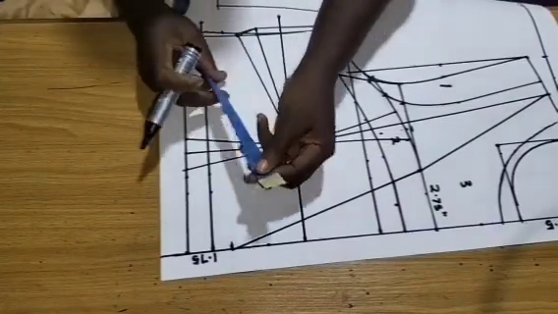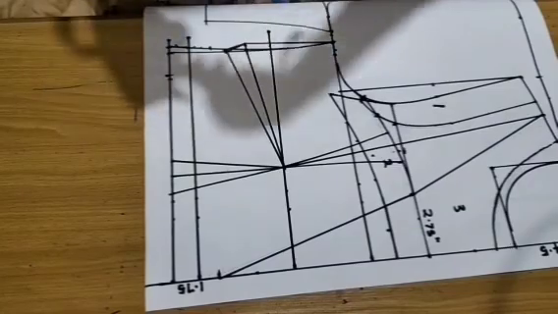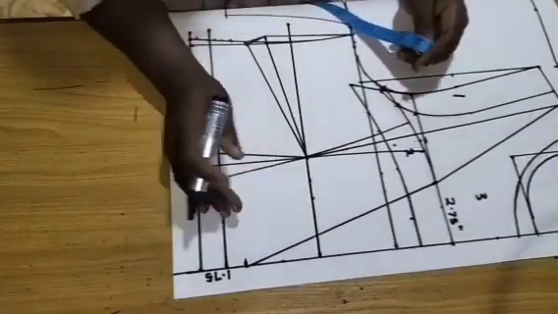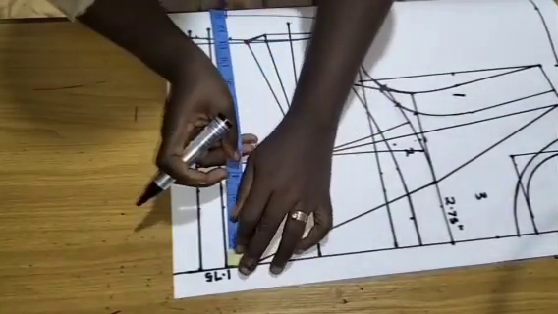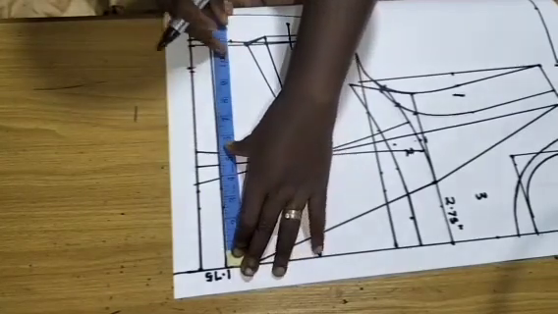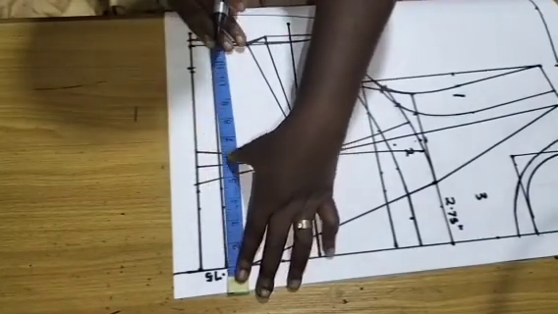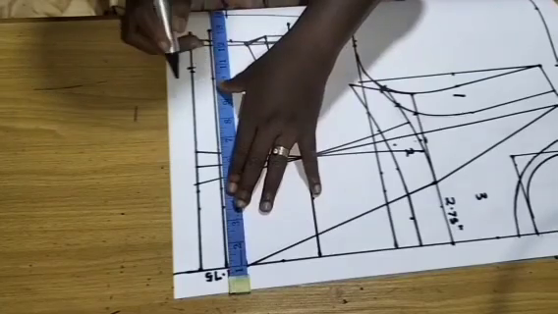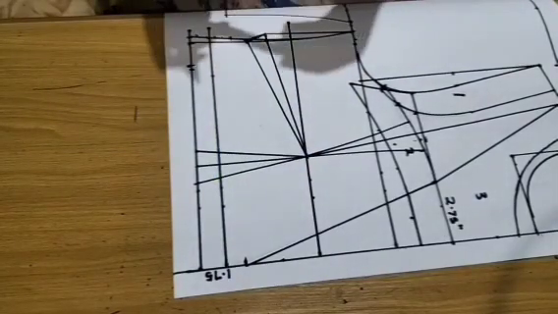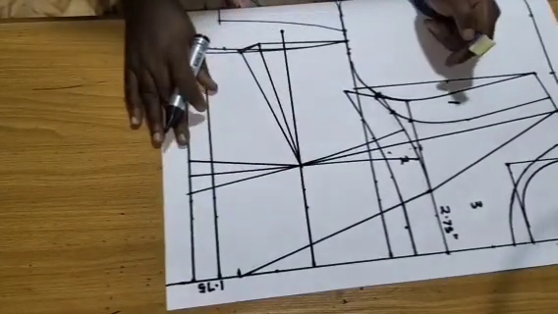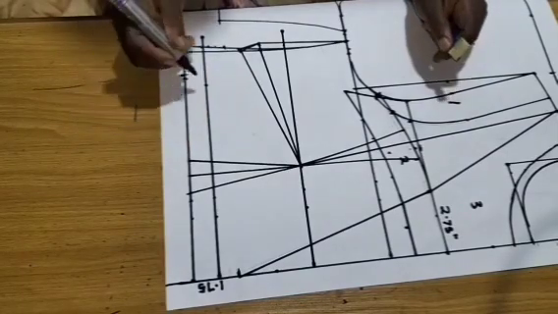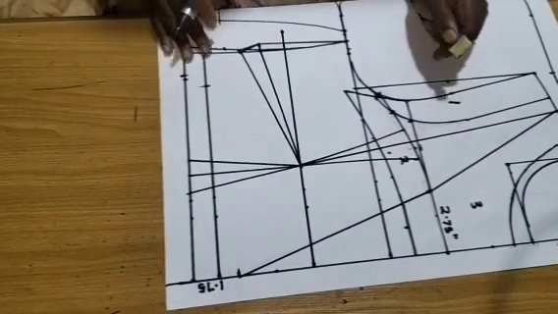So when I divide 37 by 4, my underbust is 37 inches. Then you divide the underbust by 4. So 37 divided by 4, I have 9.25. So I'll just mark the 9.25. Like I said, I'm using the other part of my tape because here is not actually giving me what I want. So this is my 9.25.